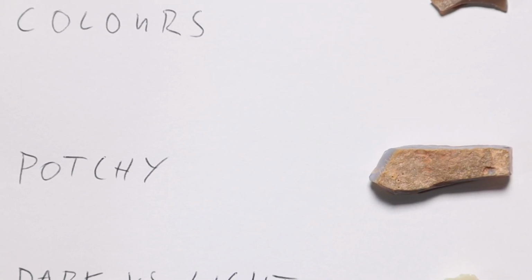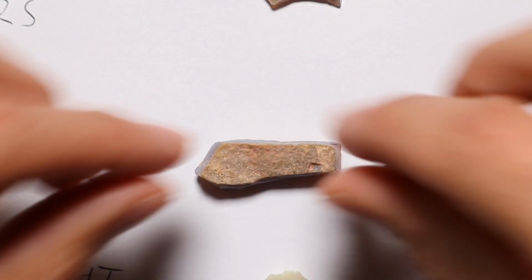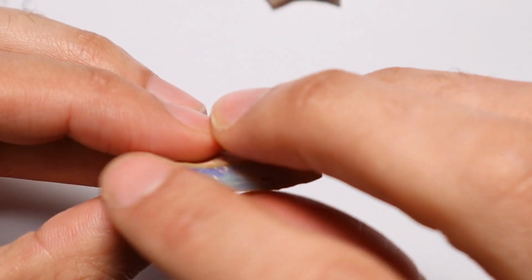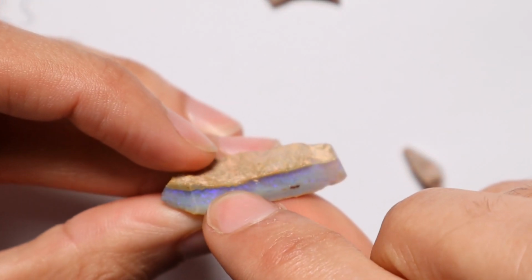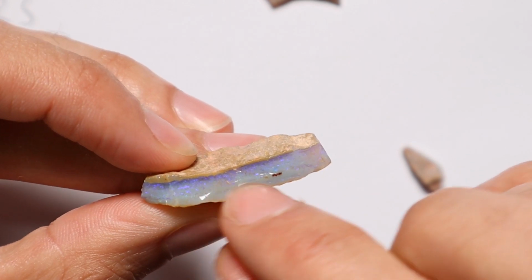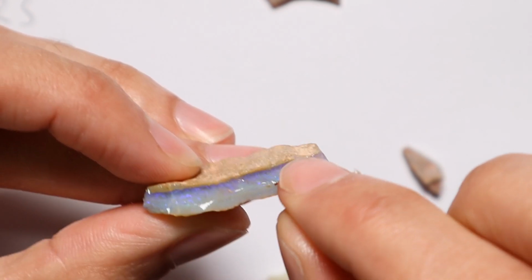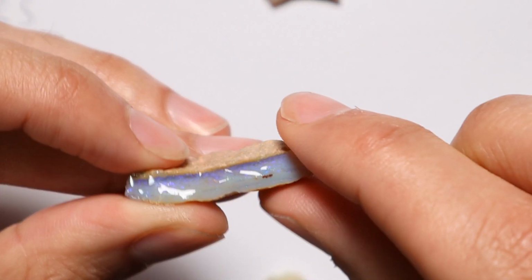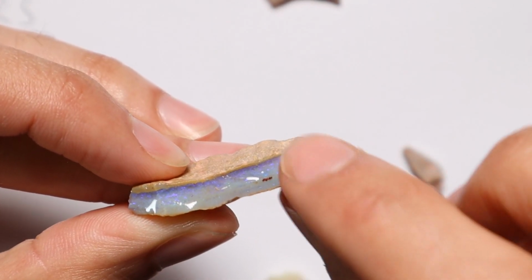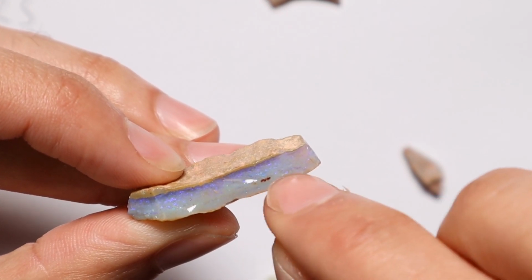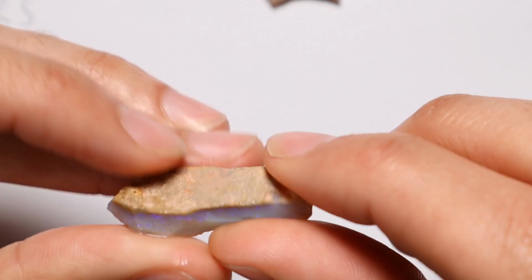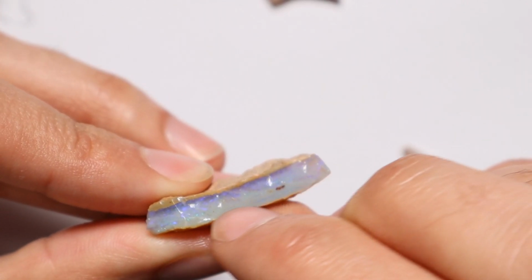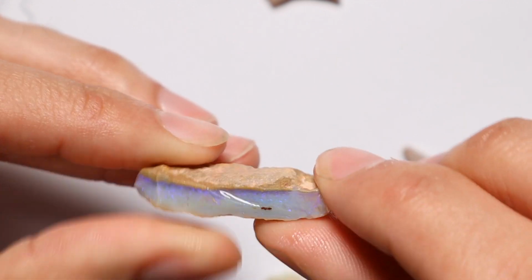Another fairly easy one, potchy. So there's two examples here. Potchy is when you've got, I'll give it a little bit of a wet, you've got some clear color on one side, but it starts getting potchy towards the bottom. So you'll clearly want to take that as the top because it's going to have the most color and less potch. Whereas here you're going to start getting to that milky kind of look. So this is a piece of crystal. It's fairly clean at the top, but it just gets cloudy towards the bottom.